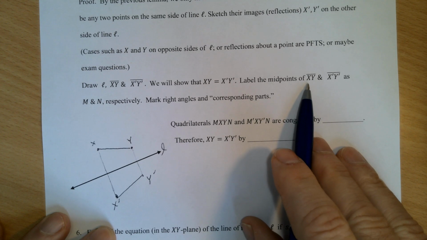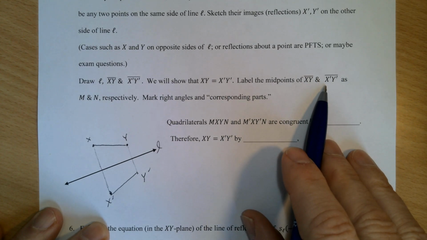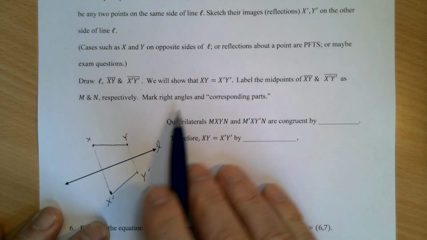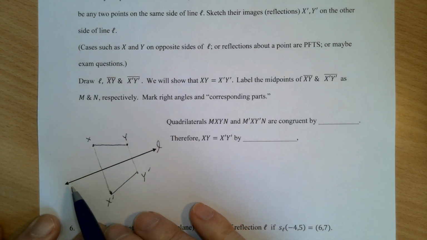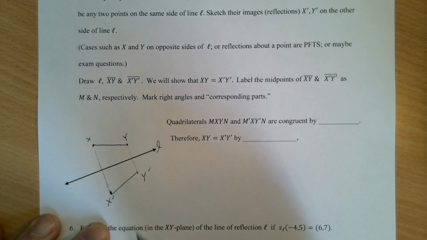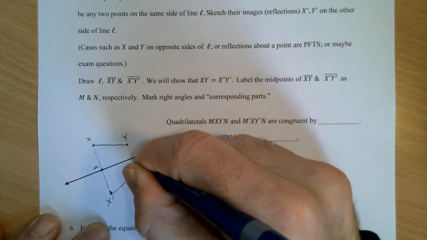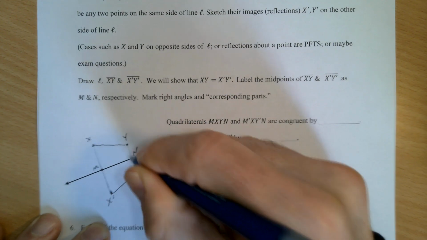Label the midpoints of line segments XY and X prime Y prime as M and N, respectively. Well, that's easy. The midpoints lie on the line that this is reflected about. So this point is M, this point is N.